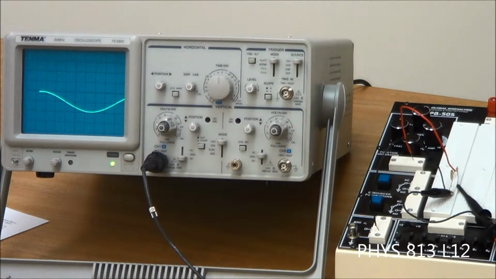A little bit later we're going to switch the positions, but for right now we'll just leave it where it is. Now the general idea is that for various frequencies the voltage out will be maybe either close to the voltage in or maybe only a small fraction of that.